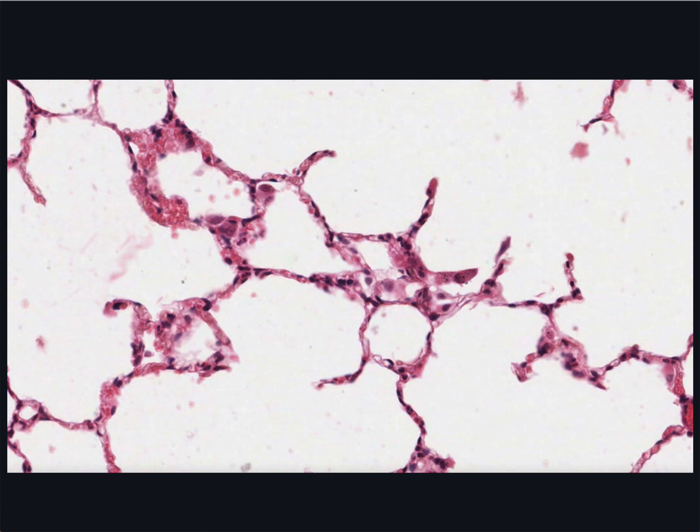Let me repeat what I said earlier, that the interalveolar septum is formed of two extremely attenuated sheets of the epithelial lining many capillaries and the epithelial lining of the air sacs.